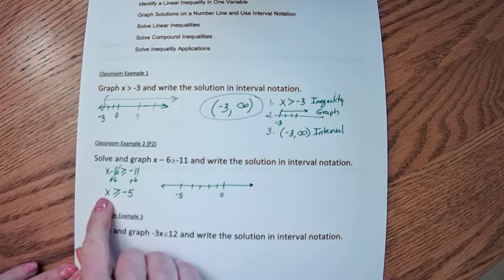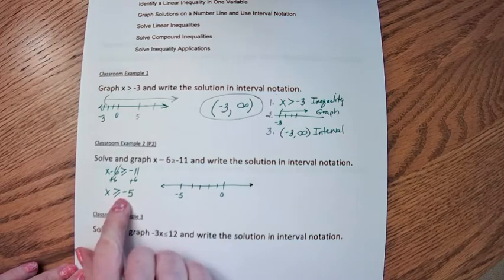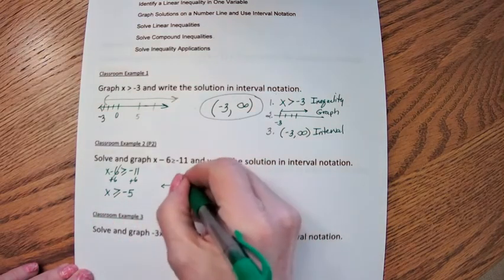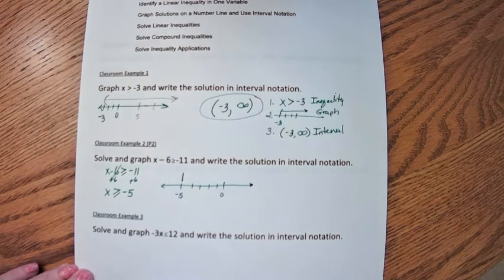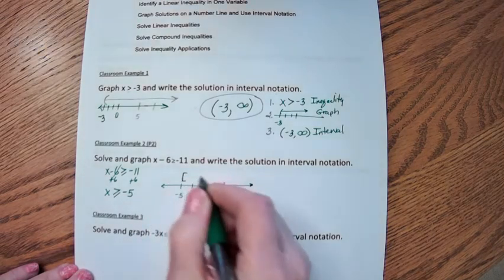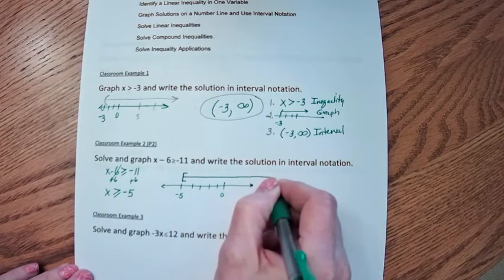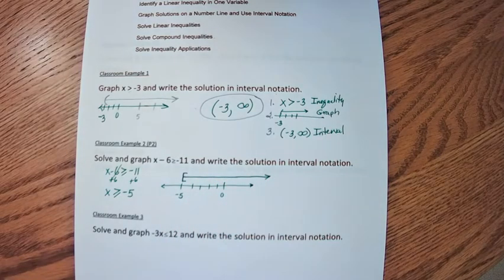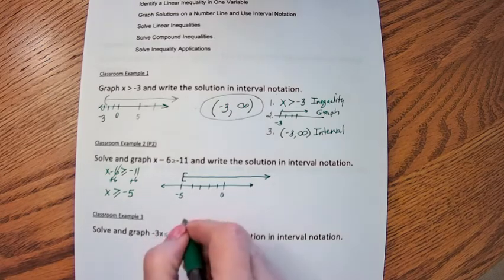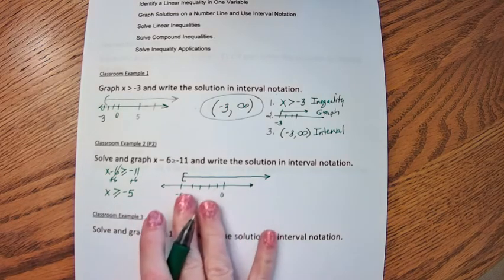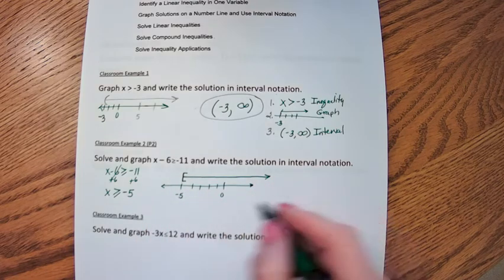X can have any value greater than, and it can also equal -5. So since it can equal -5, we're going to put the bar. And x can be -4, -3, x can be 0, x can go up into infinity. So this is the graph. And then once we have the graph, we're going to use interval notation.